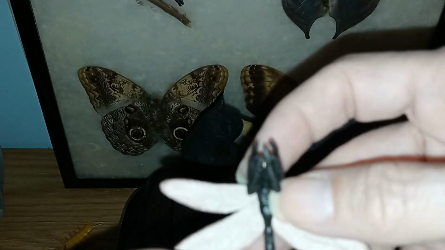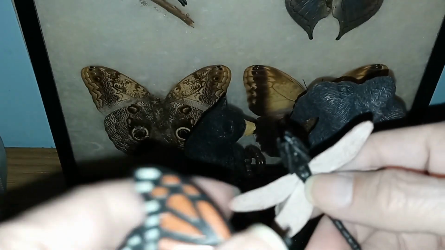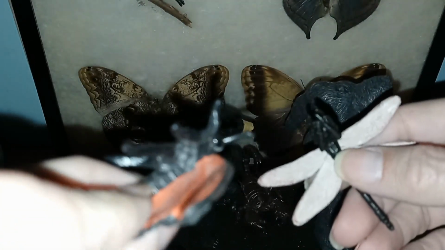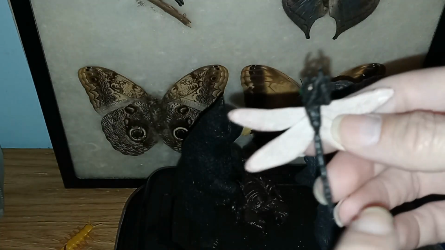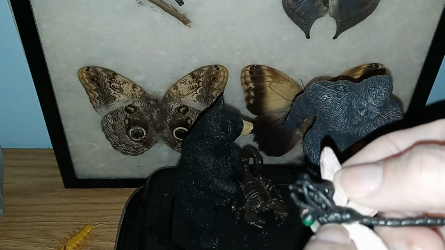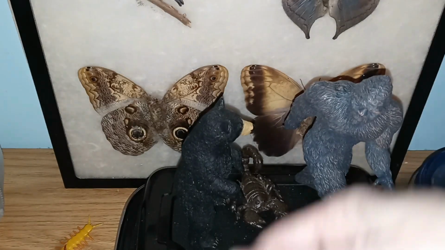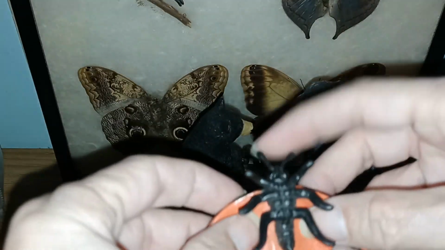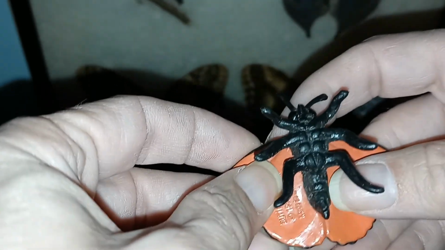And it's divided up into the head, the thorax, which is typically where the legs connect, and the abdomen. So we have the abdomen, the thorax, and the head. Again, head, thorax, abdomen.